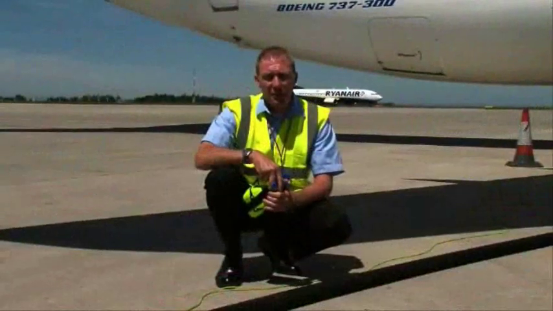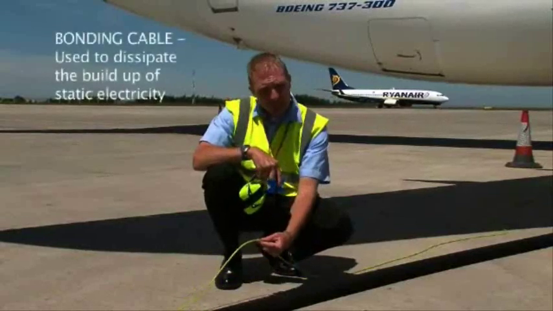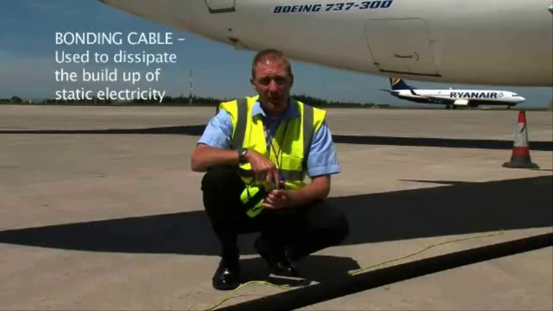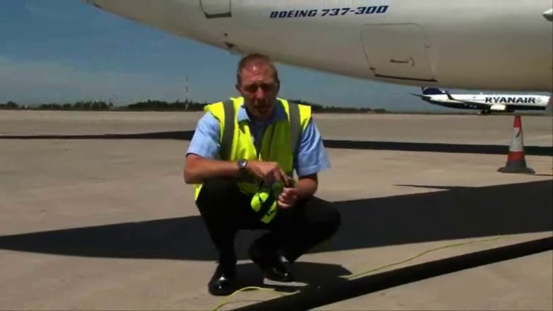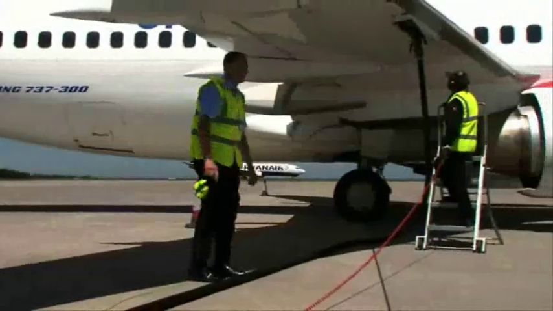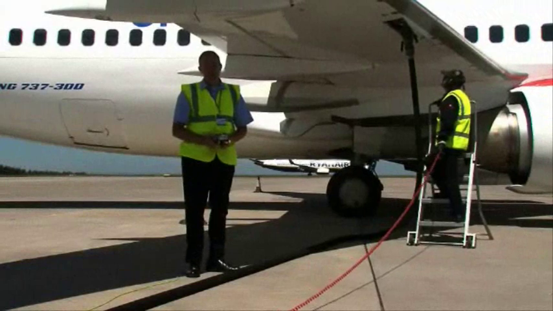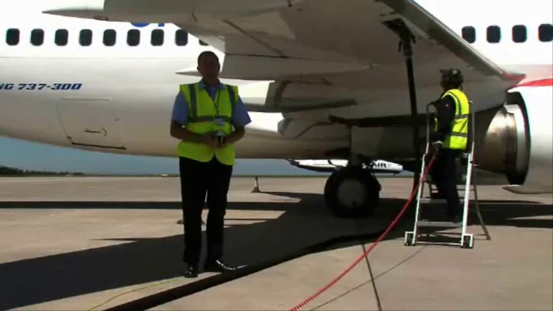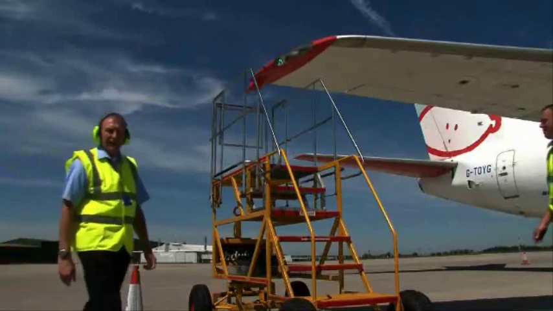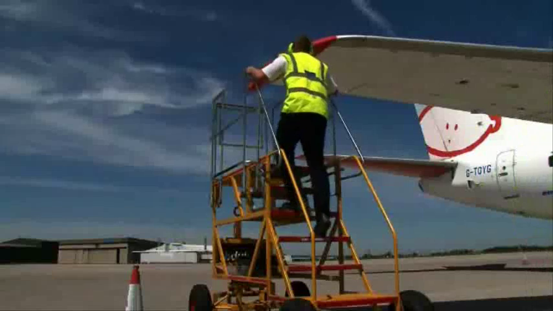A particular hazard around aircraft are the fueling hoses and bonding cables. If you accidentally run over either a fueling hose or a bonding cable, immediately contact the fueling operator. And remember, it's best to keep out of the fueling zone altogether, unless it's absolutely necessary that you should be there. Working at height and manual handling tasks must only be undertaken by persons who have received suitable training.